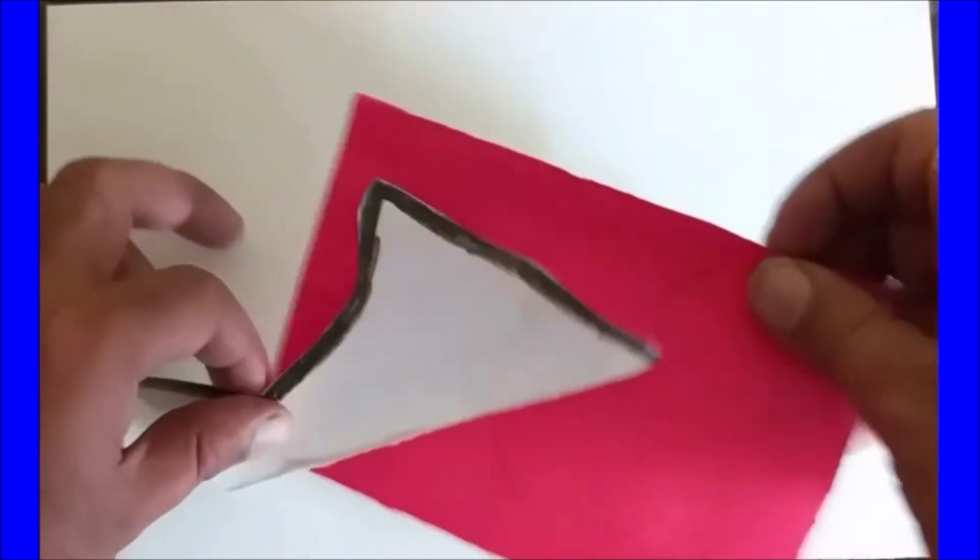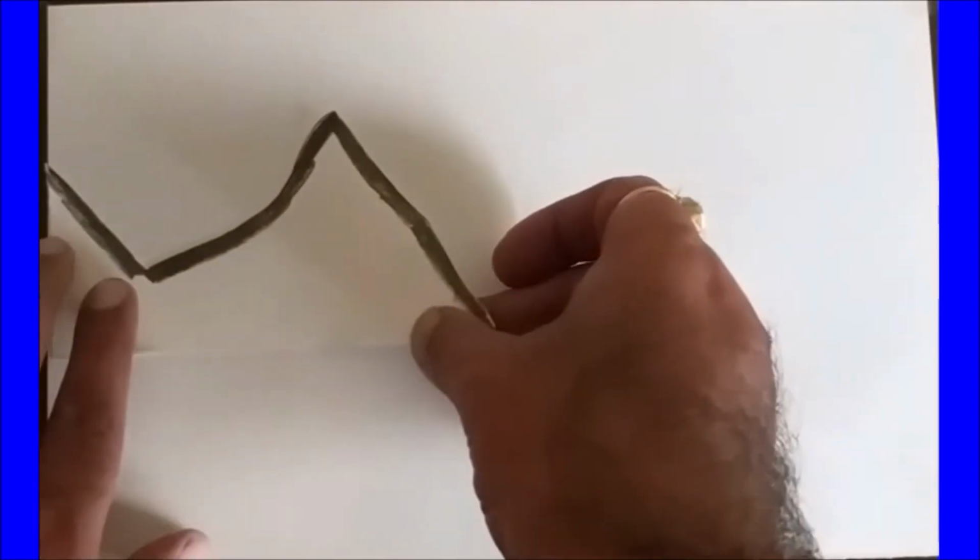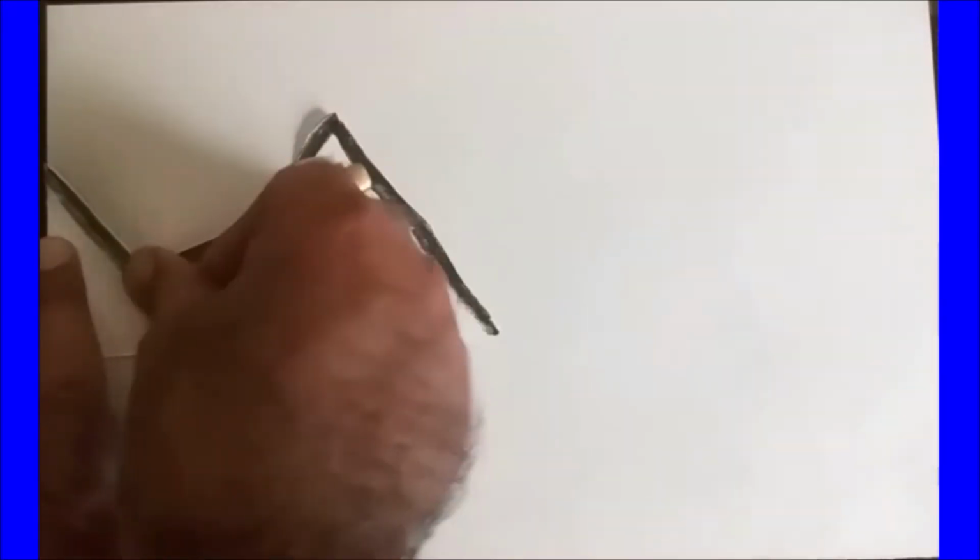Now I'm putting it on my original paper where I want to draw. Here, dribble your hand in an upward direction. Same thing here. Hold it properly. It should not be shaky.